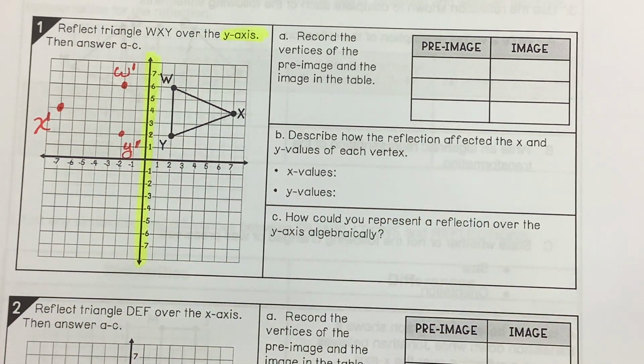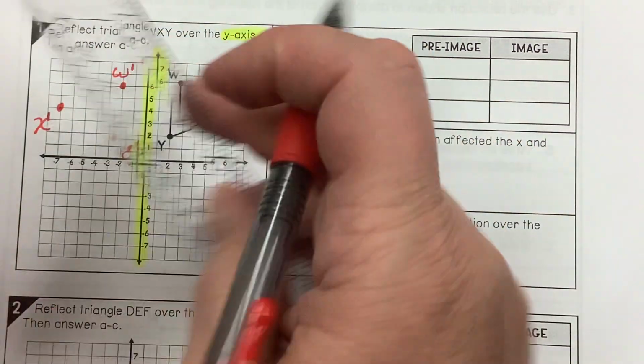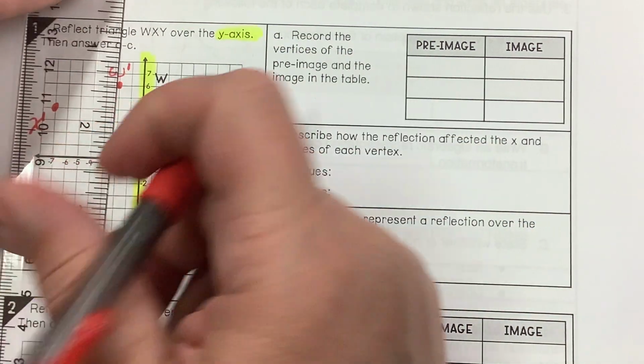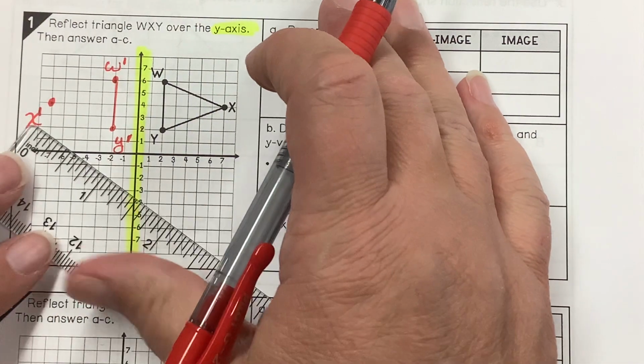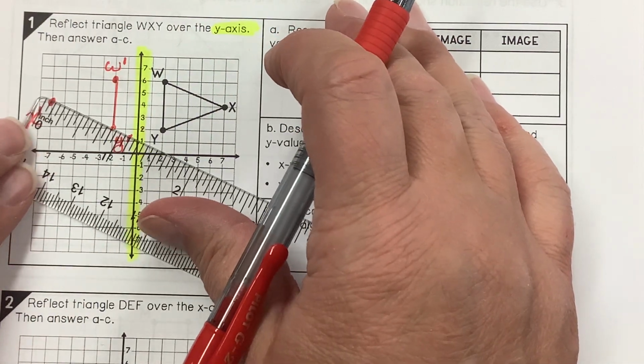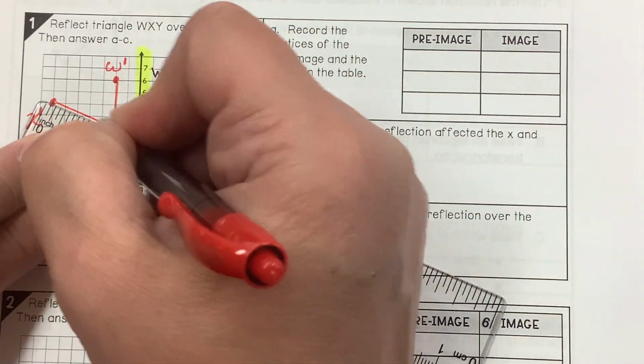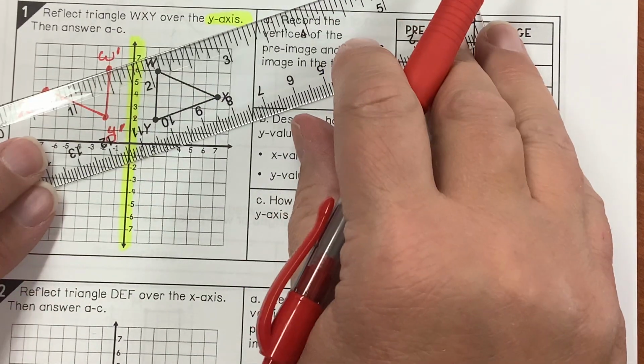So now what I need is my handy dandy ruler. I'm going to connect W, X, and Y with W prime, X prime, Y prime. Making sure I get all of my little points connected here.